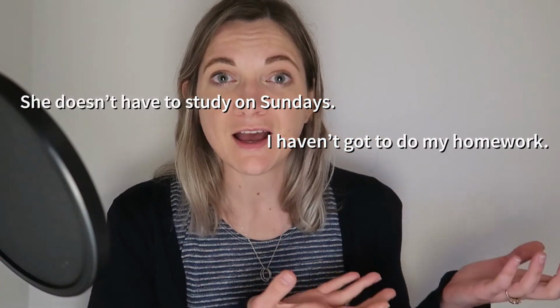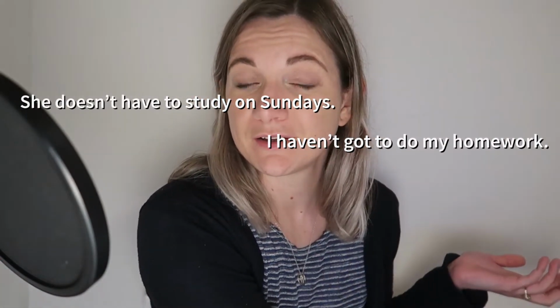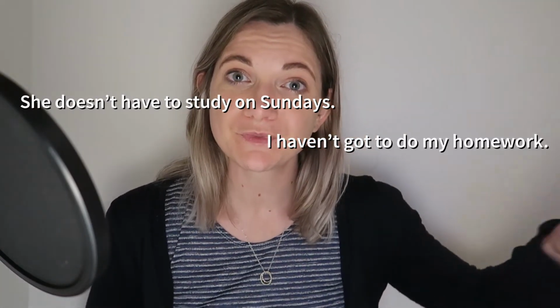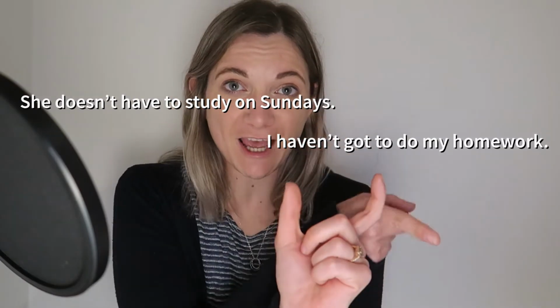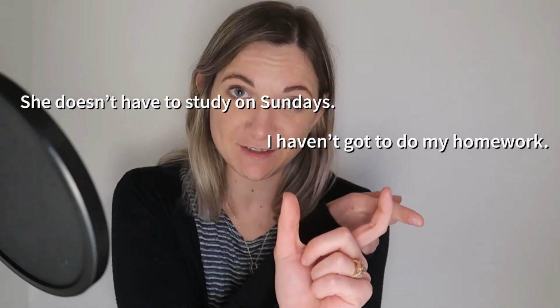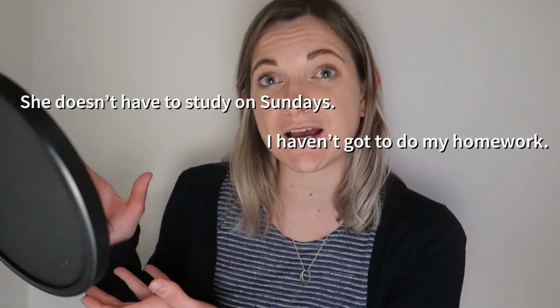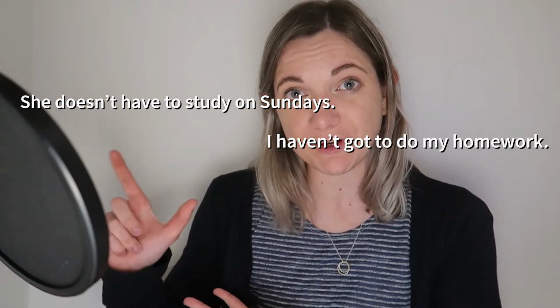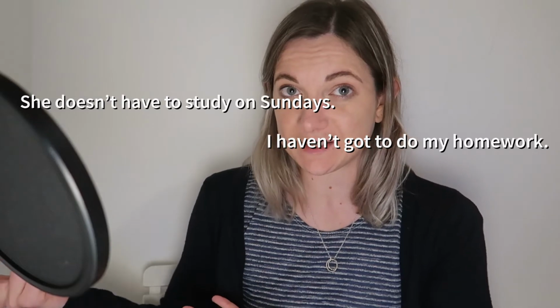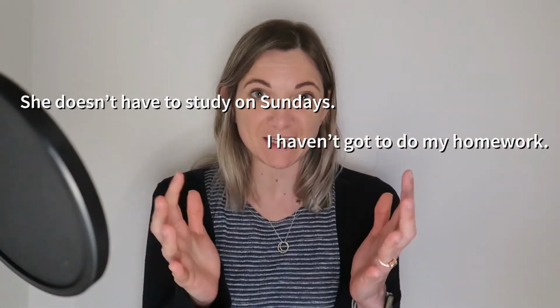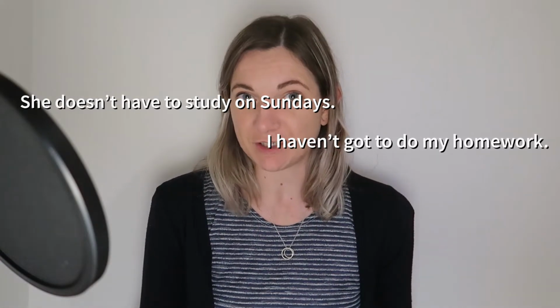If we look at the negative, she doesn't have to study on Sundays. I haven't got to do my homework. So when we use have got to, we use not after have to create the negative. When I use have to, I use the auxiliary verb don't to form the negative. But the words have basically the same meaning. We just use them in different contexts.